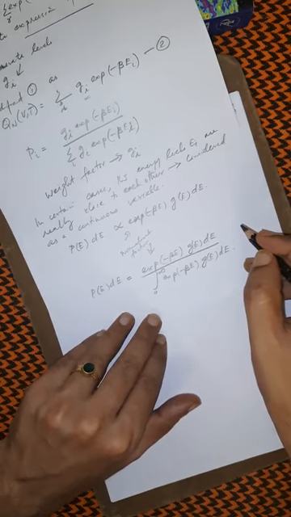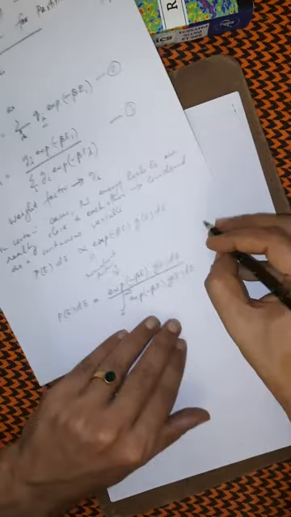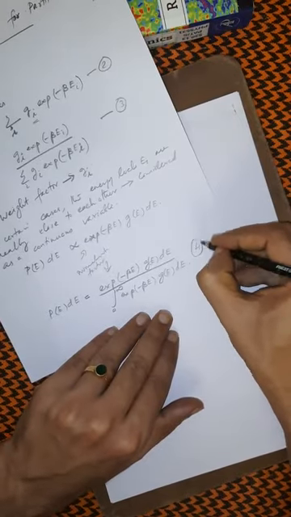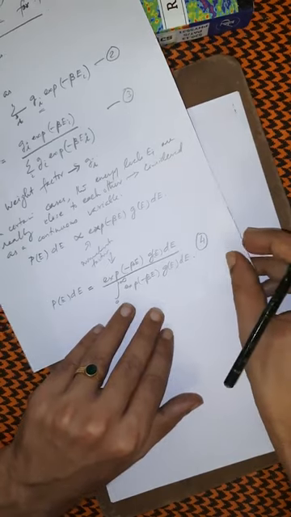Right, and so this expression 3 is now getting modified as expression number 4. This is a new kind of expression, you can call it.